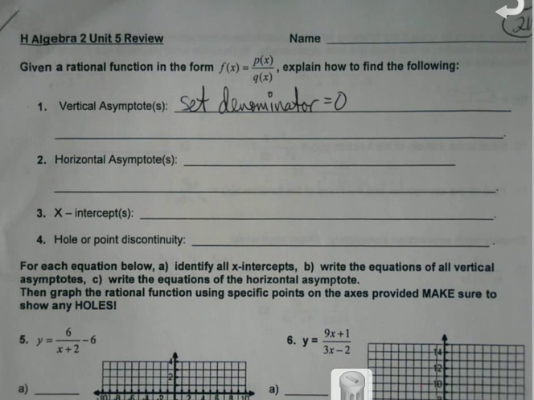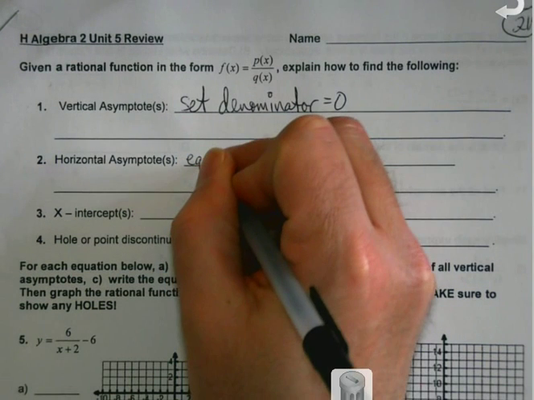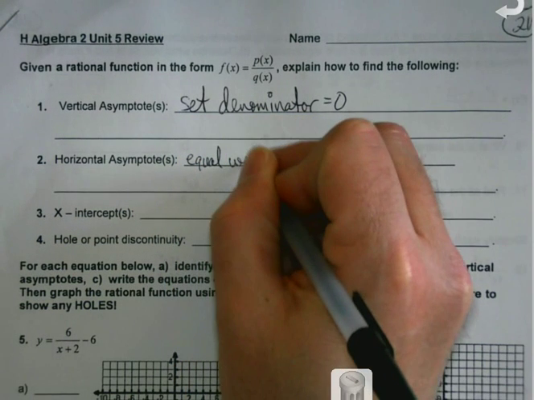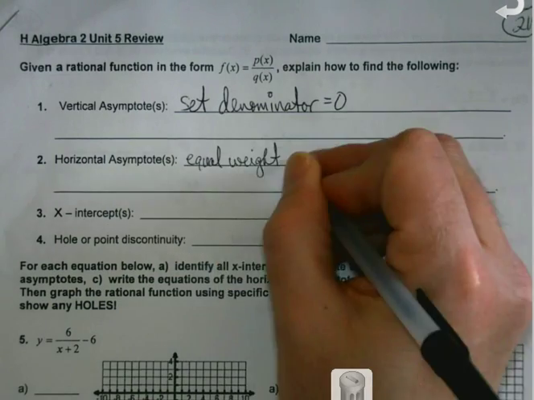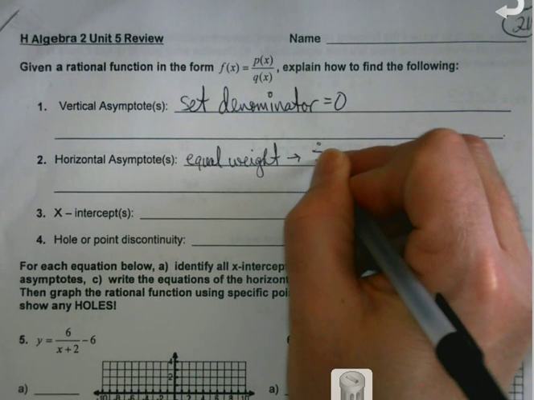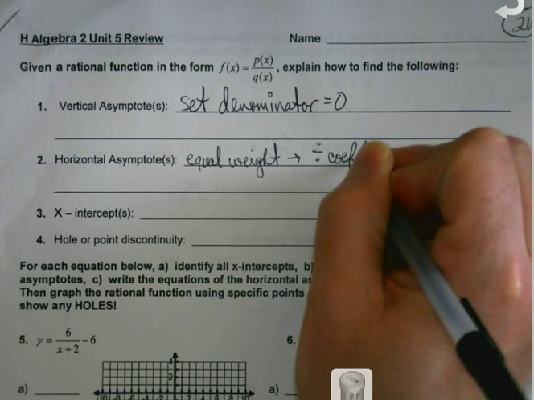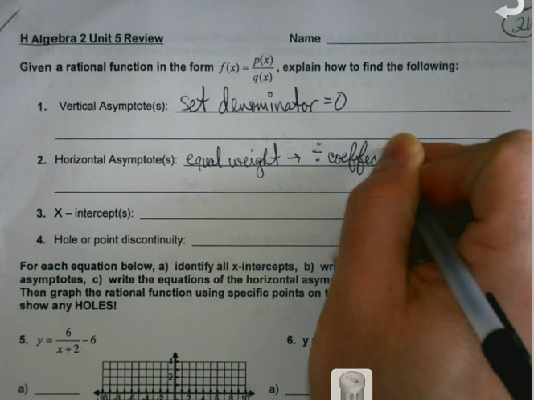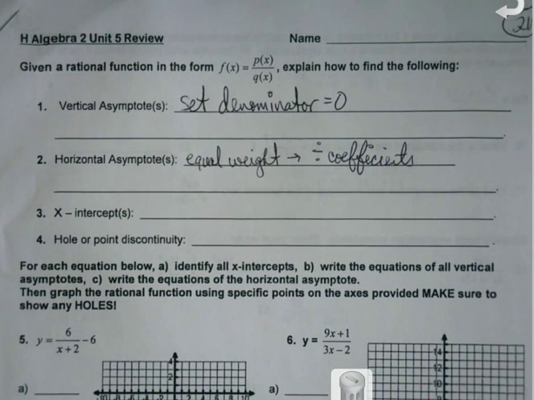Horizontal asymptotes, it depends. Now, some of you got a little bit stuck on this when we were talking about it before. If they're equal weight, you just divide the coefficients. That was one we talked about a lot, and that's the only one some of you put down. What about the other things, though? What about if it's top or bottom heavy? Anybody remember, or anybody want to throw a guess out there? He thinks he's got this.